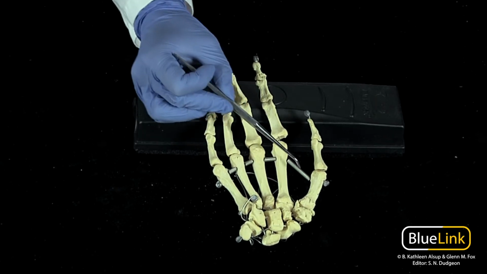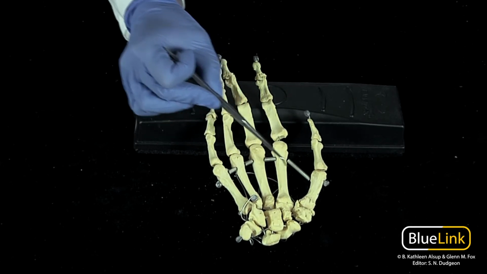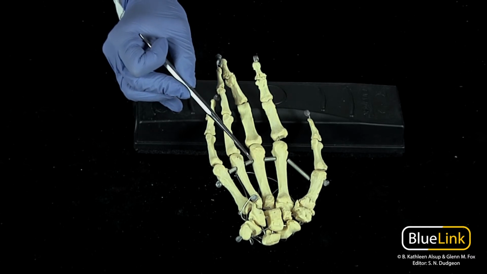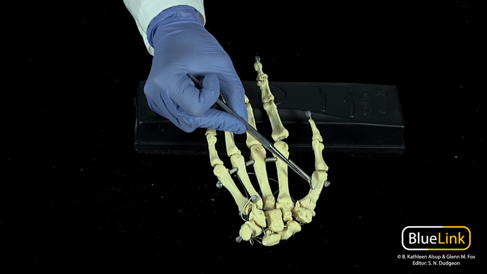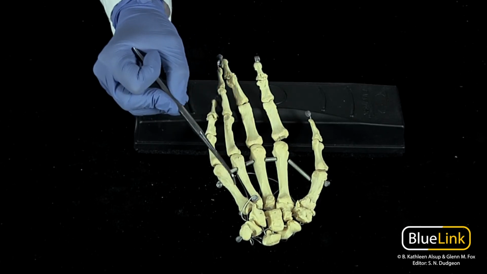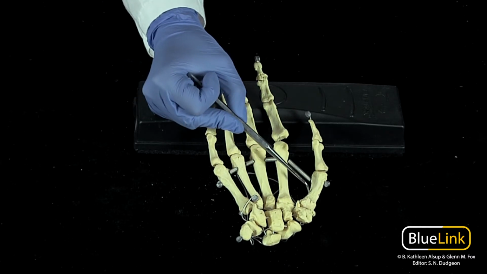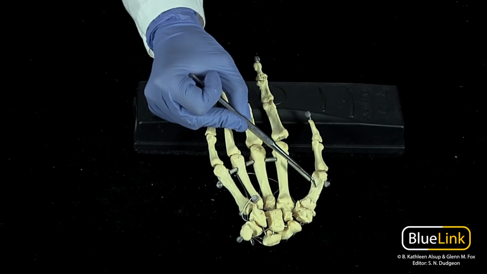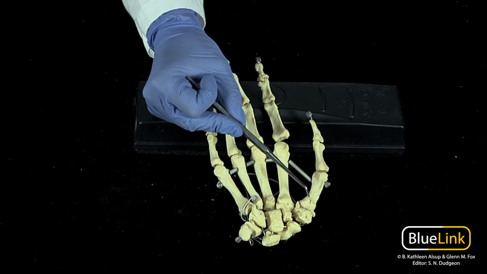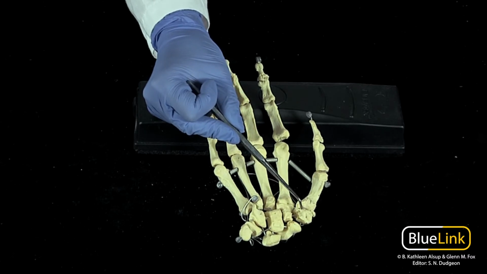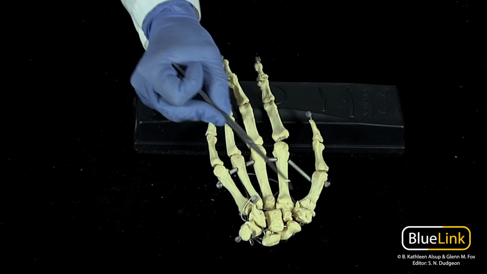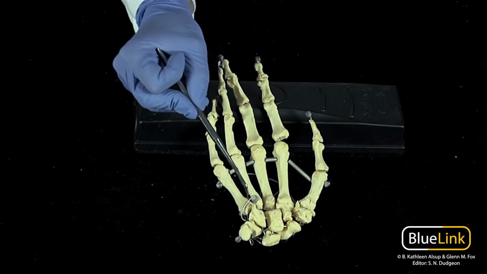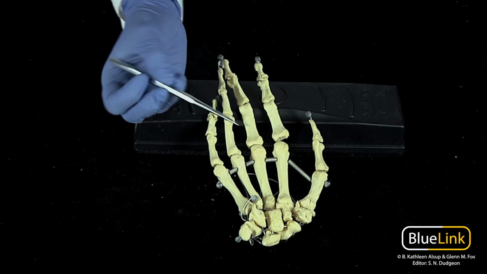Okay, now moving on to the metacarpals. There are 5 metacarpals. The most lateral of the metacarpals is referred to as your first metacarpal, second, third, fourth, fifth. So the first metacarpal is by far the thickest. The joint that's formed by the trapezium and the first metacarpal is significantly more independent than what you have in the joints in this region.